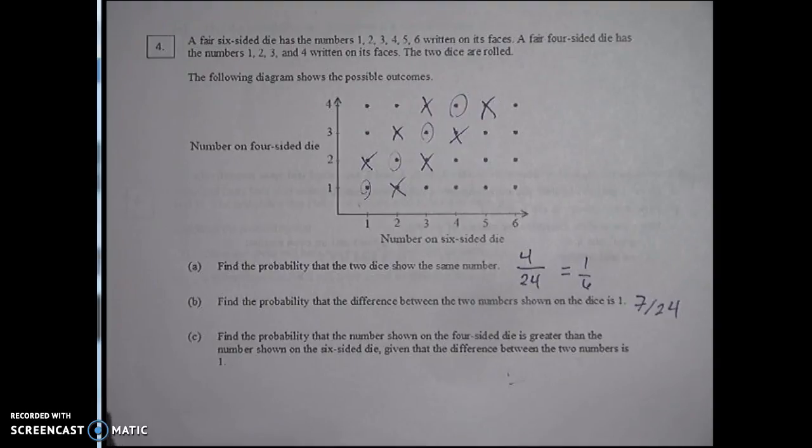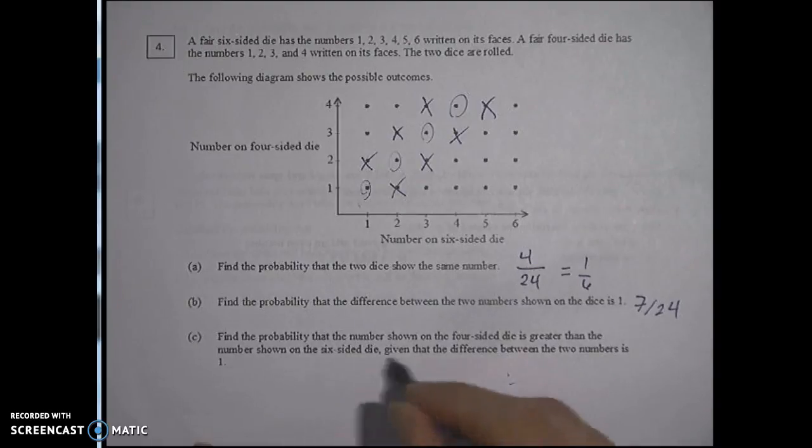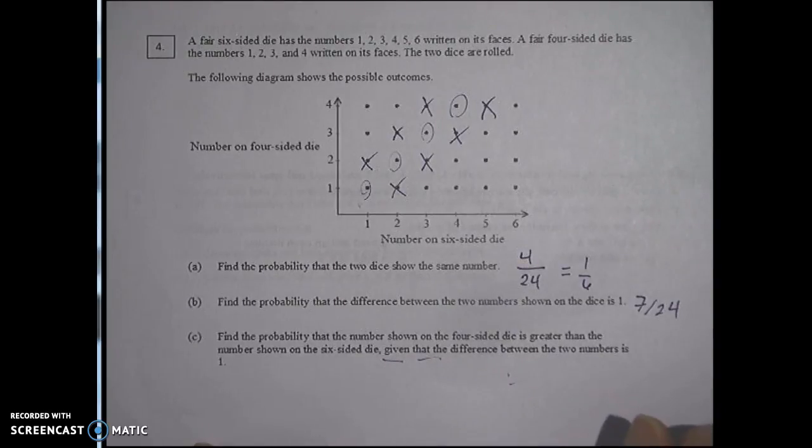Let's do part C. Find the probability that the number shown on the 4-sided die is greater than the number shown on the 6-sided die, given that the difference between the two numbers is 1. Well, I see this "given" that we've subsetted now. We're only looking at these x's, basically. That's our new universe. We're only looking at these 7 outcomes where the difference is 1.